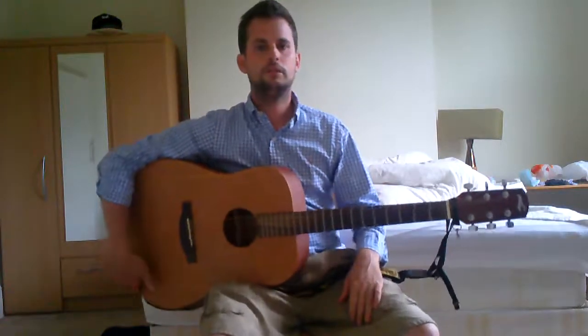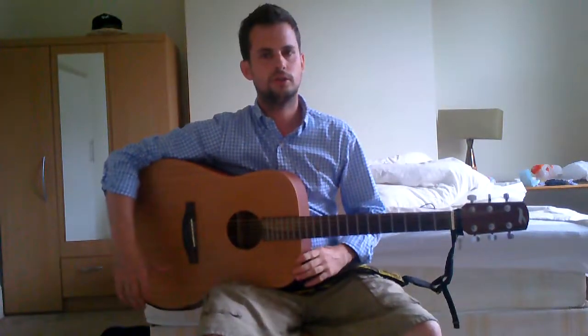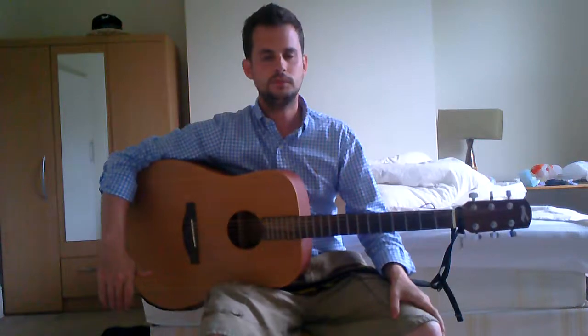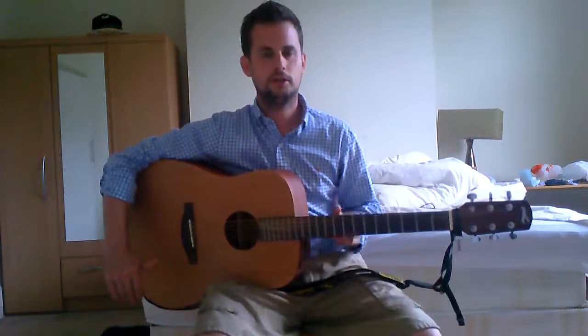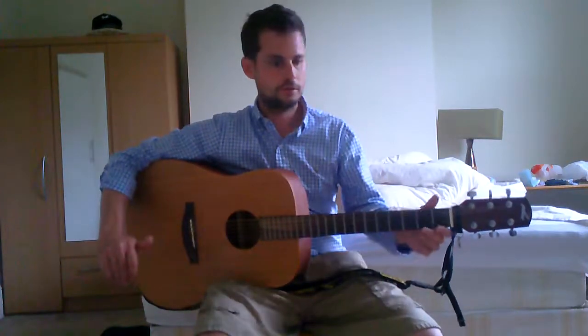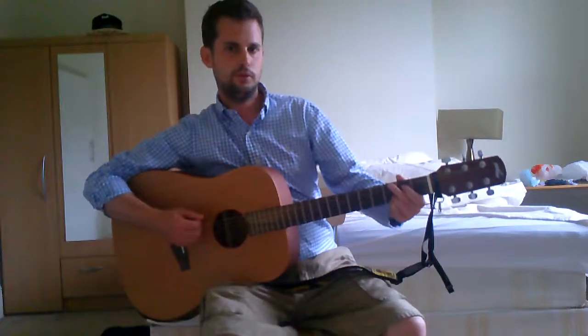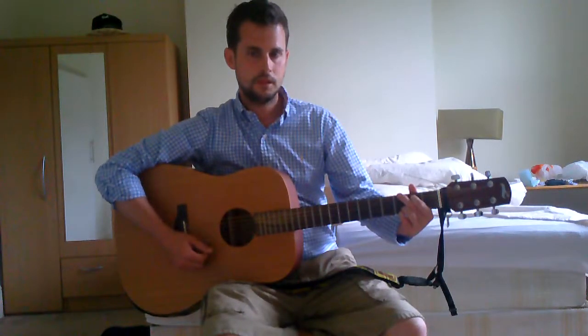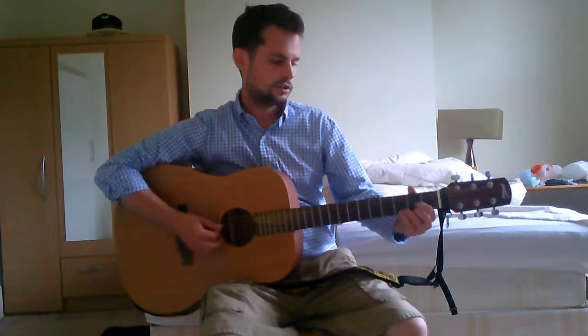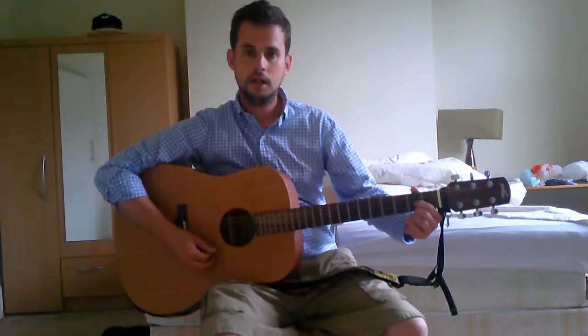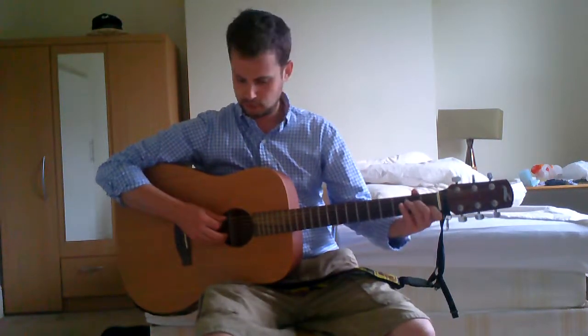This lesson is going to be on learning all the notes on the guitar. It's really useful to be able to name all the notes on the guitar, mainly because on the guitar we talk about something called root notes. So for example, if you know this chord here, it's a G chord. This chord here, it's a D chord. This chord here, it's a D6. This chord here is an A minor 7.